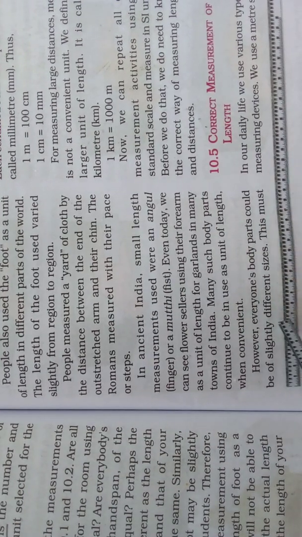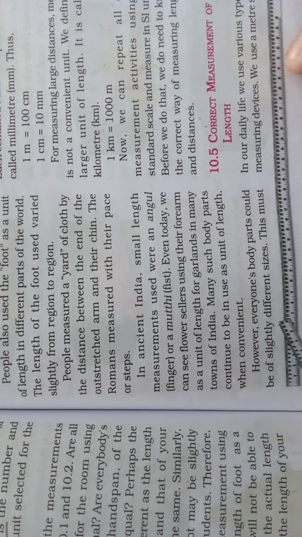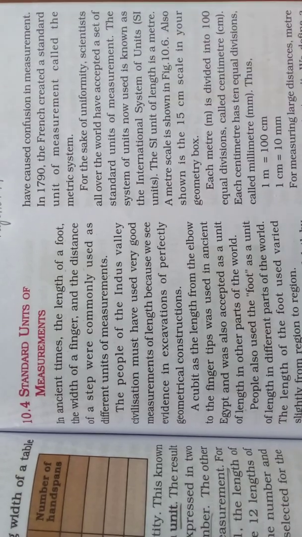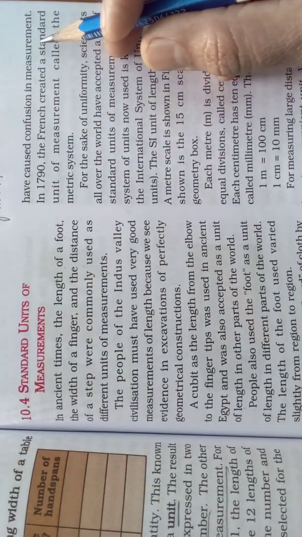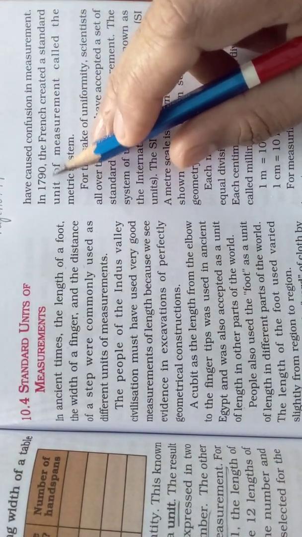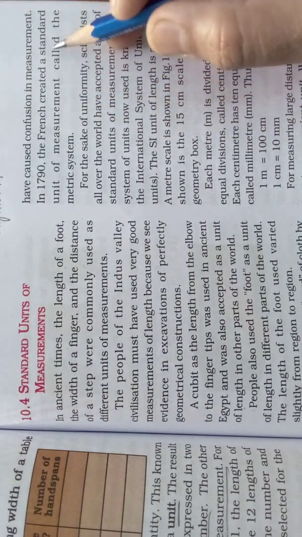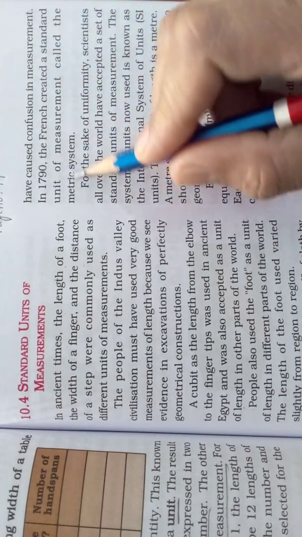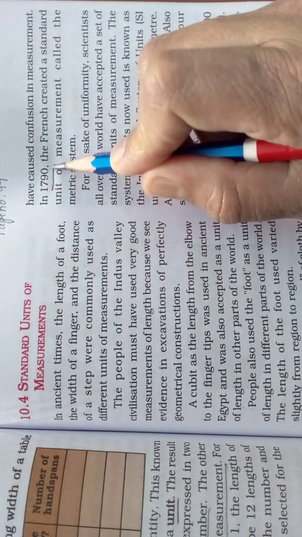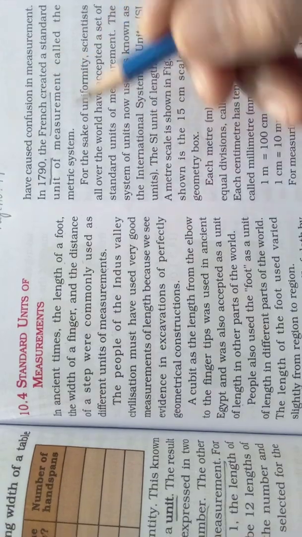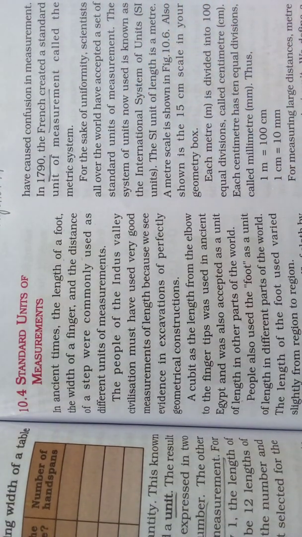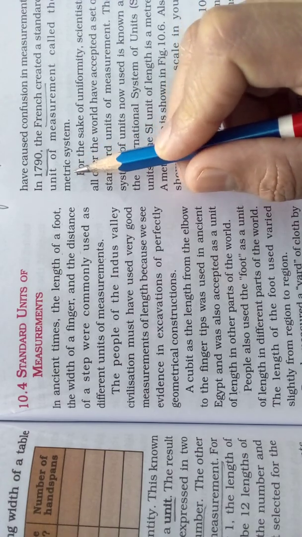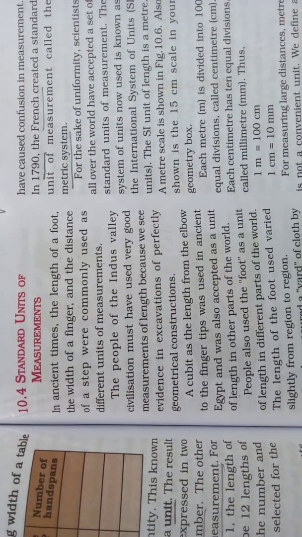However, everyone's body parts could be of slightly different sizes. This must have caused confusion in measurement. In 1790, the French created a standard unit of measurement called the metric system. So what is this measurement? A standard measurement system, that is called the metric system.